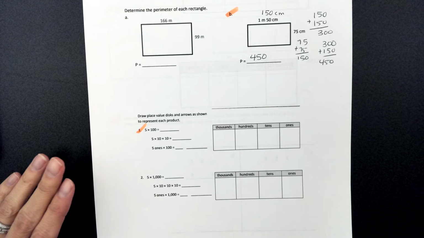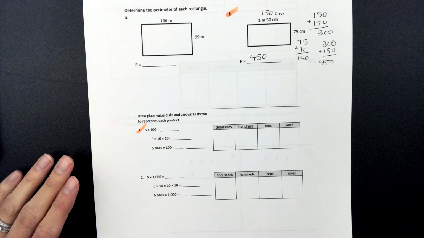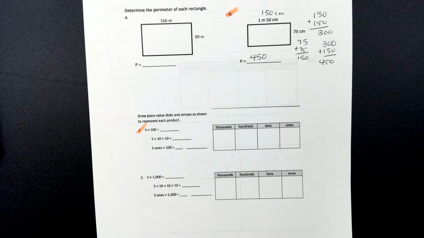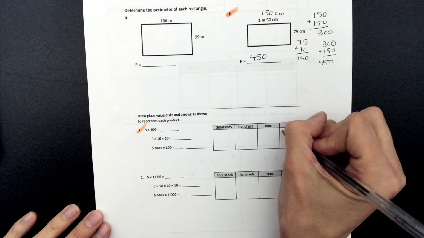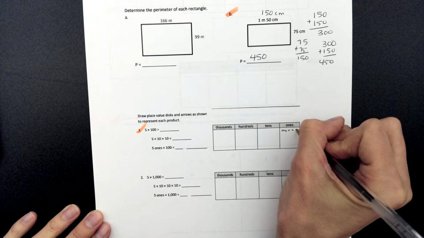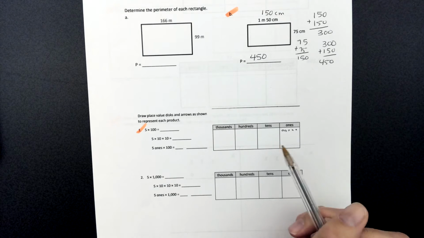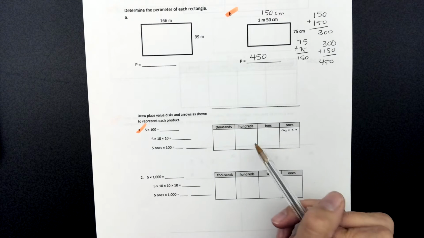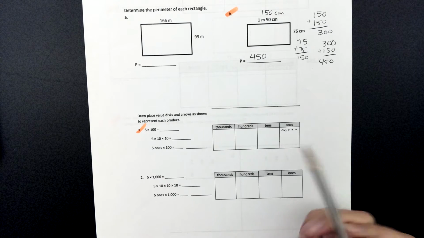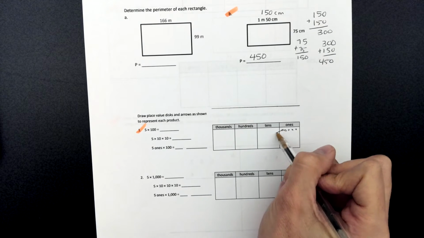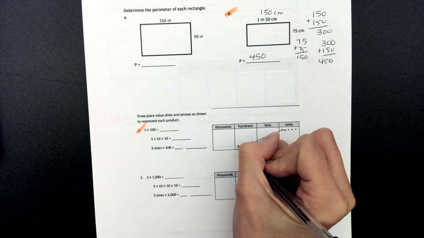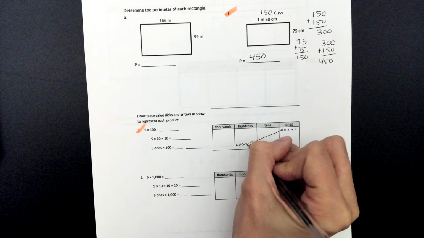Okay, looking at place value discs. So we have 5 times 100. So I need to draw 5 in my ones place. And I'm going to multiply it by 100. So remember, each time you go over a line, it's times 10. 100 is times 10 times 10. So I'm going to move these over twice. So I have now 5 in my hundreds place.